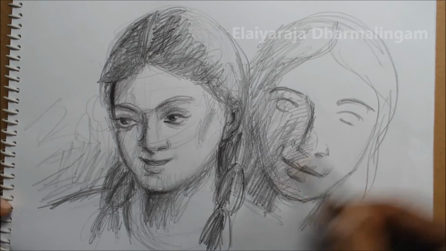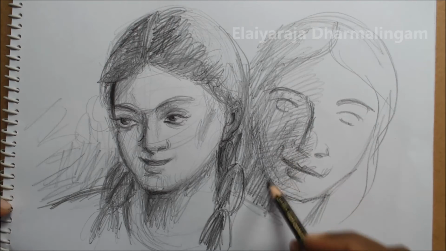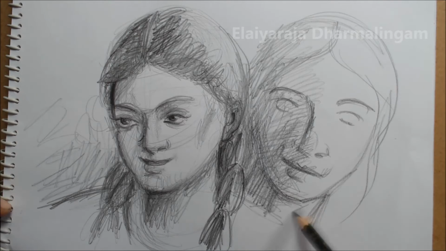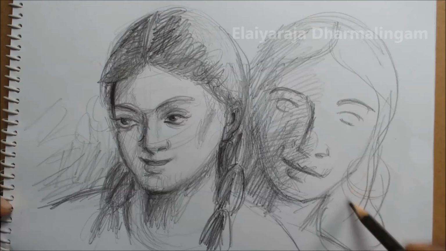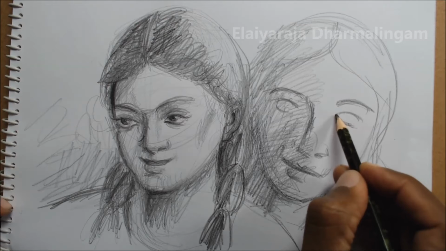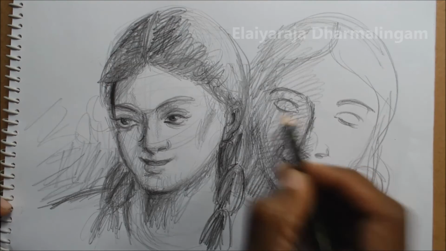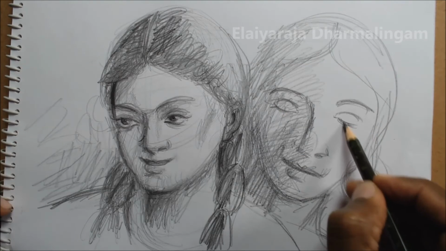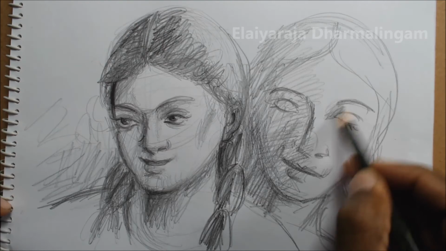And here I just wanted to emphasize observing is very much different from seeing. Seeing is different from observation. The human brain will see the objects collectively. We won't observe in detail. So for the purpose of drawing, we need to observe things in a detailed manner.